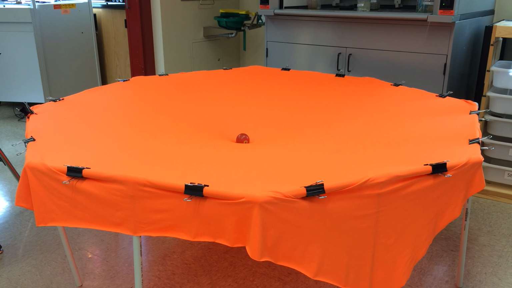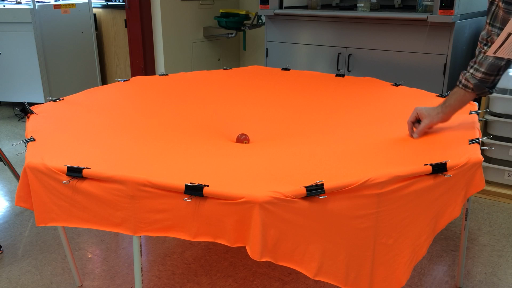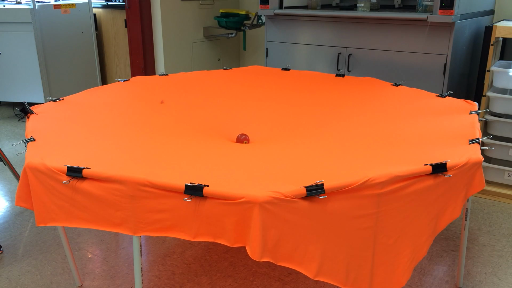So now I'm going to go ahead and put a marble on here, and we'll see how that smaller mass affects the orbit of the marble. You'll notice there's definitely an effect. Go ahead and write down your observations on 24. For number 25, we're going to put the heavy mass back in the middle.